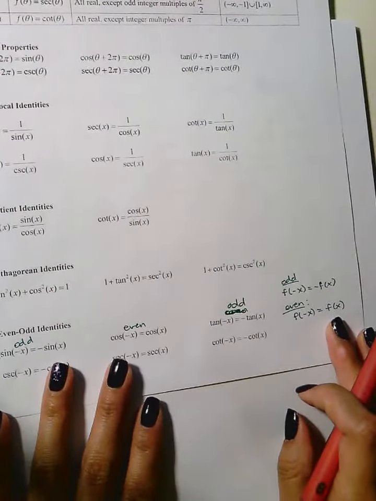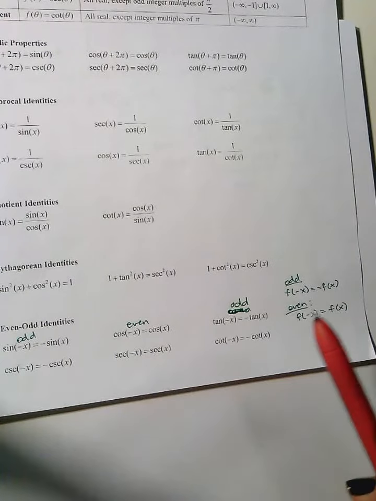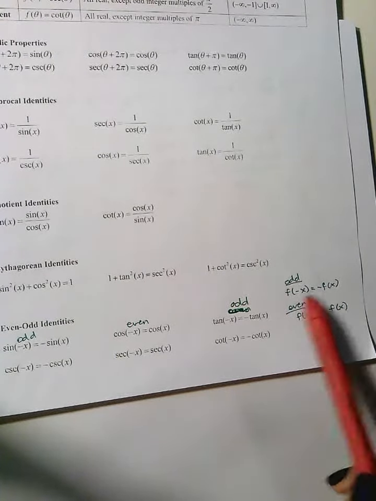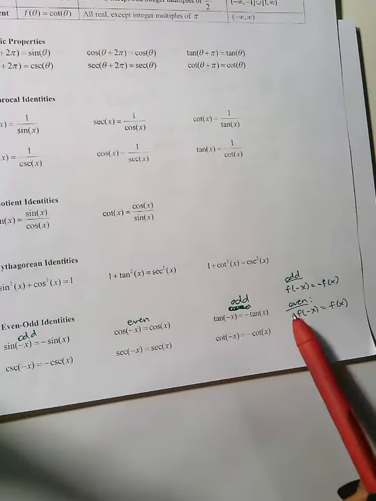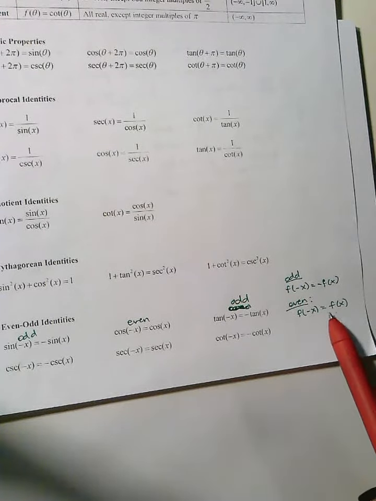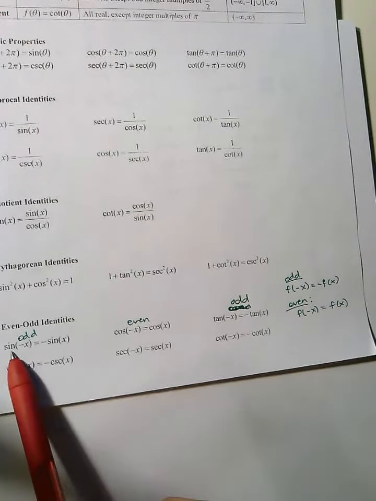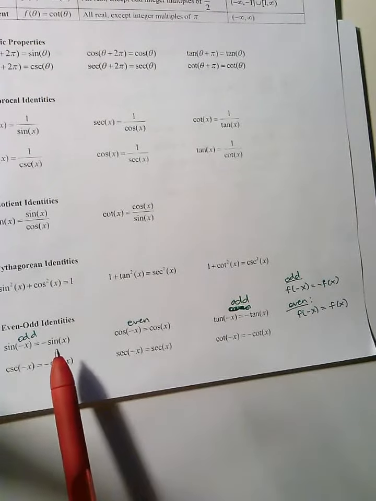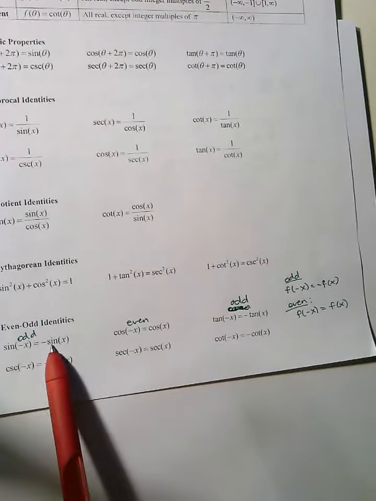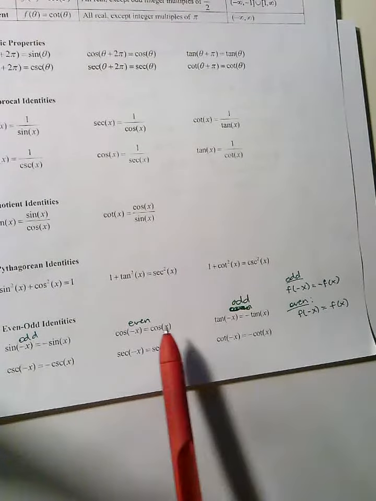If you remember from a few sections ago, for odd functions, if f of negative x is equal to negative f of x, then we had an odd function. For the even functions, f of negative x is equal to f of x. So in this case, my f would be sine, and so sine of negative x is equal to negative f of x. And you could do the same thing for each of the other ones.